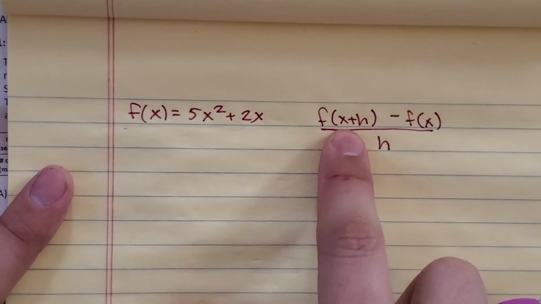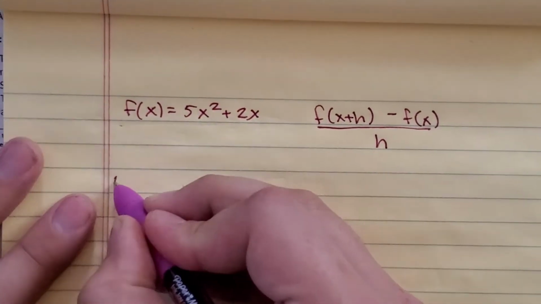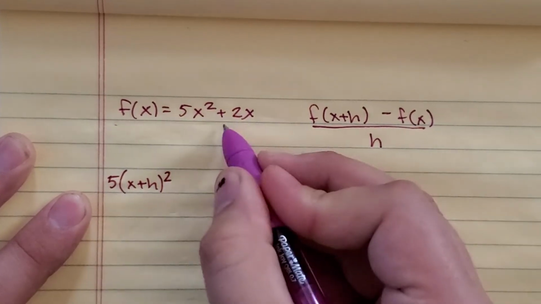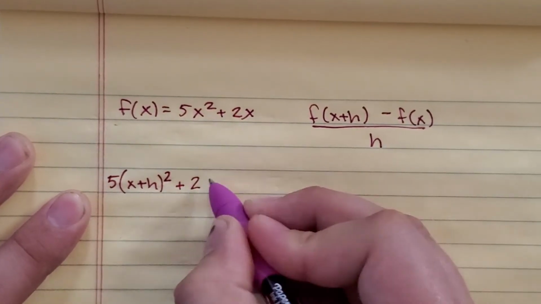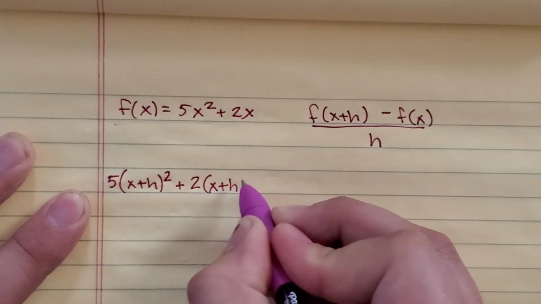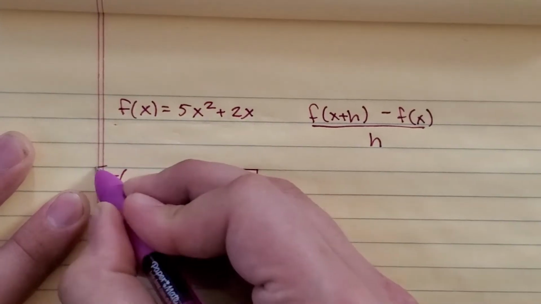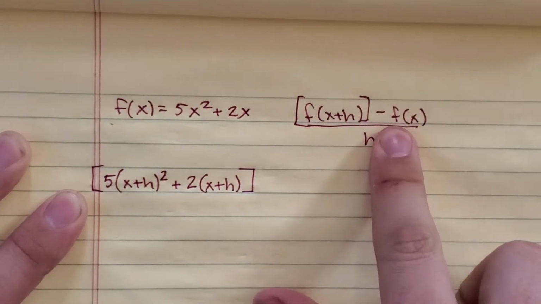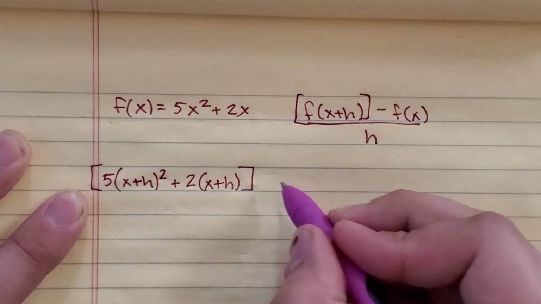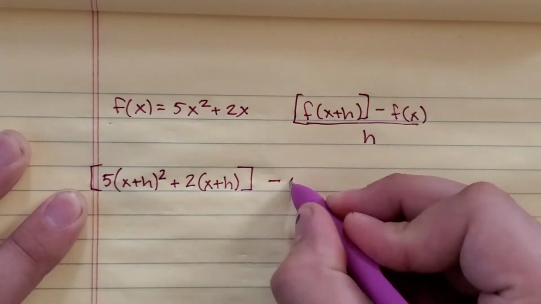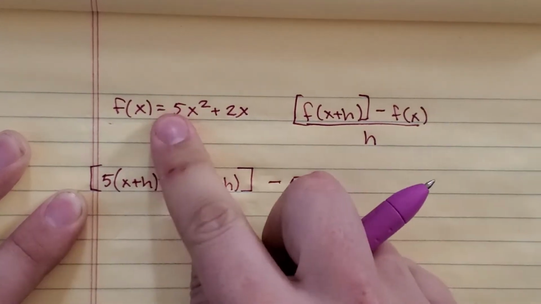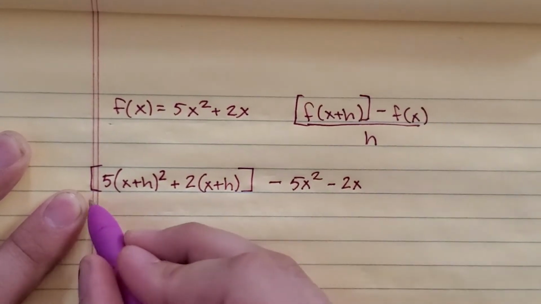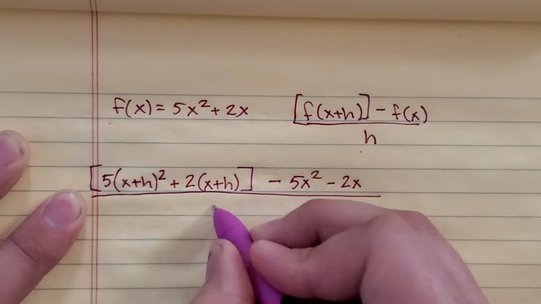So we're going to start by plugging x plus h into our formula. So I have 5 times x plus h squared plus 2 times x plus h. Remember that this is this piece right here. Then I do minus f of x. So now I'm going to take this equation again, but I'm going to subtract it. So I'm going to do minus 5x squared and then minus 2x. Both of them get minus signs attached to them. All of that is divided by h.